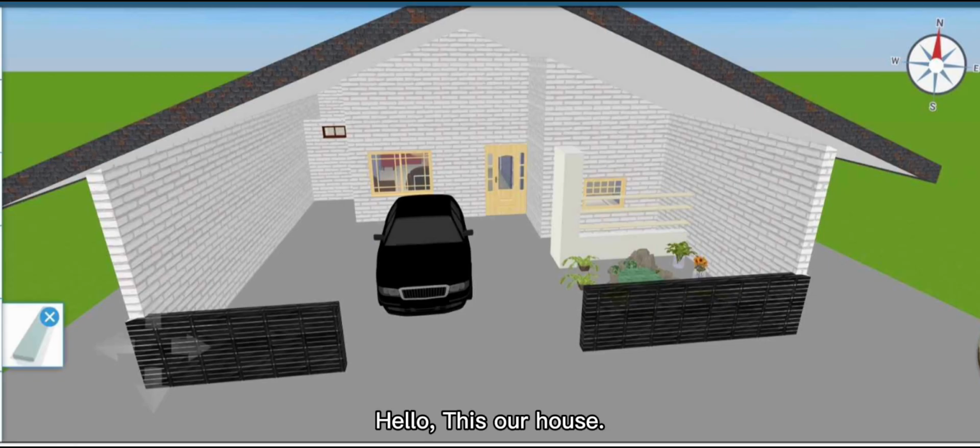Hello, this is our house. It is small but very nice. Let me tell you what it is like. There is a roof, a front door, and windows too.